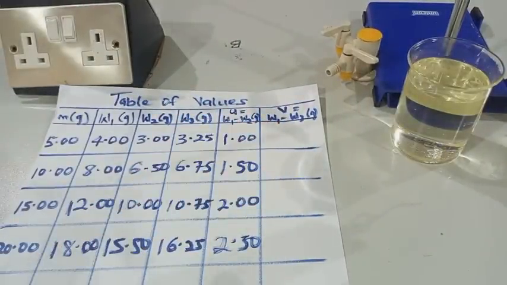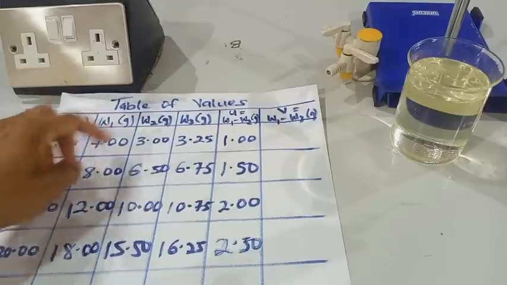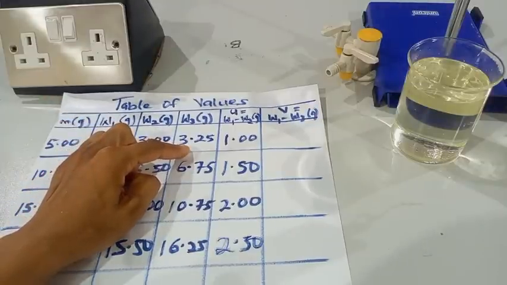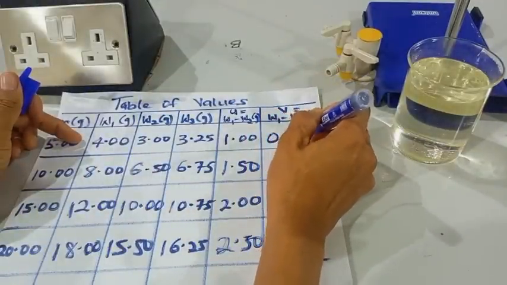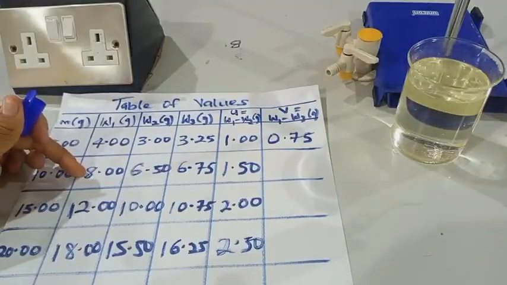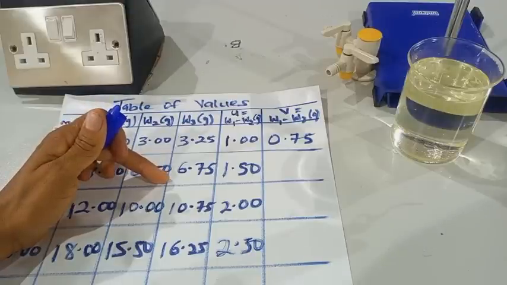That's weight in air minus weight in liquid. So this time around we have 4 minus 3.25, that will give us 0.75. The next one, 8.00, please hope you're taking notes, minus 6.75, that will give us 1.